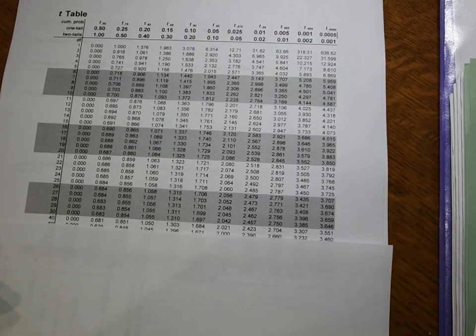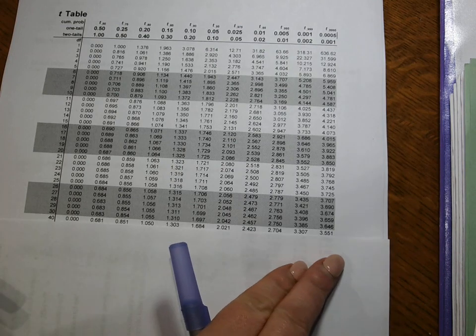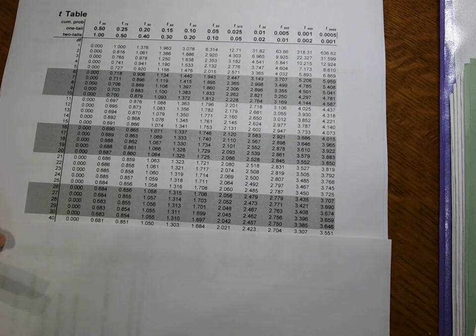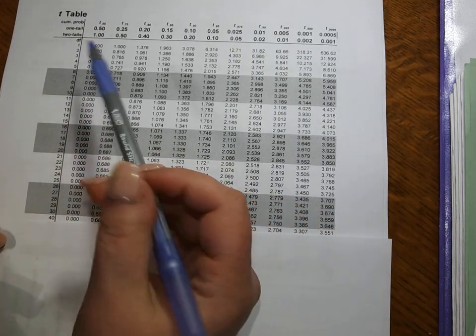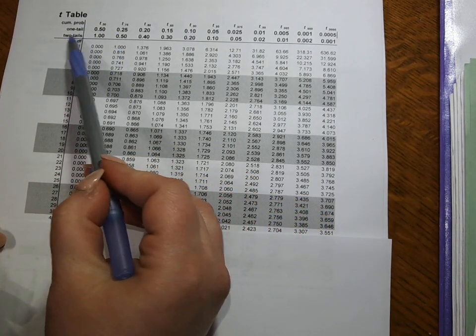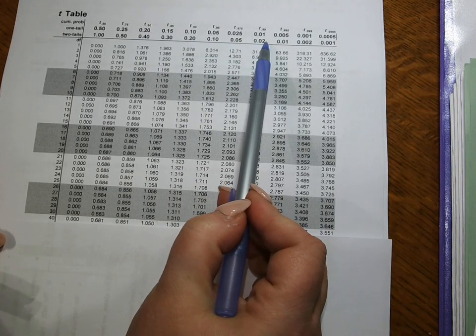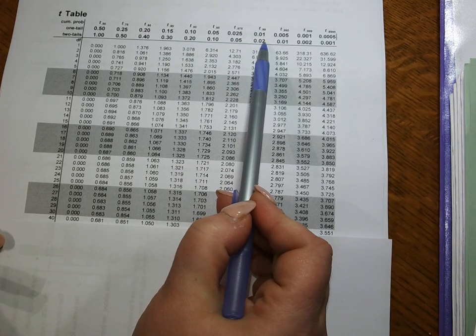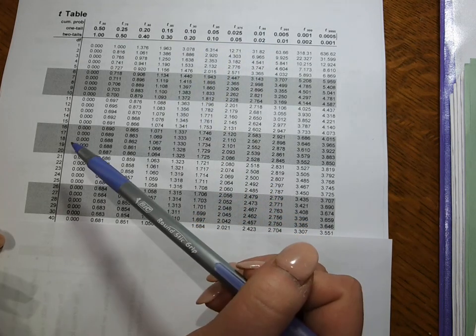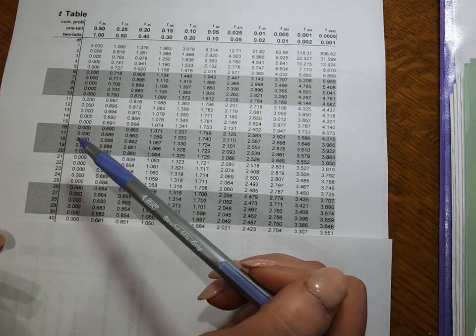Looking at the 40 row, I now need to decide which column I need. Well, I need 99% confidence. So one way we could do that is looking up here at the top, we could look at the two-tail column. What we're going to do is look for the value that would be left over if we subtracted our level of confidence from 1.